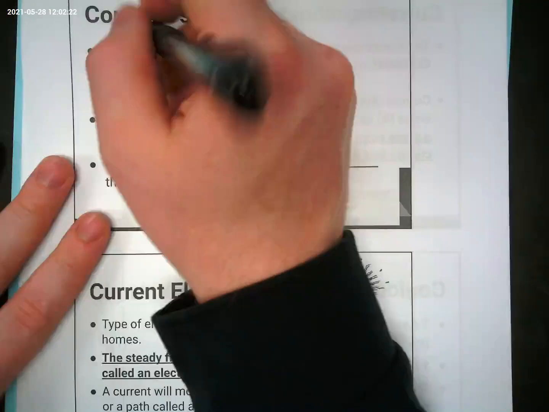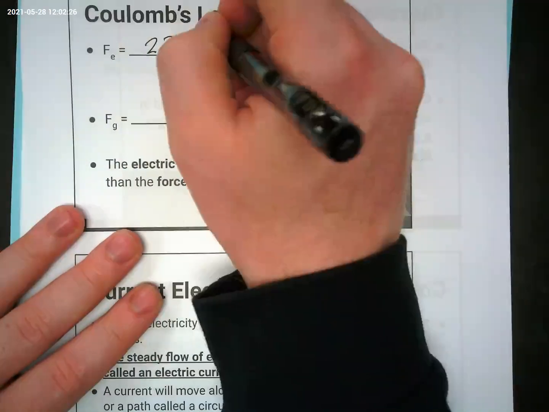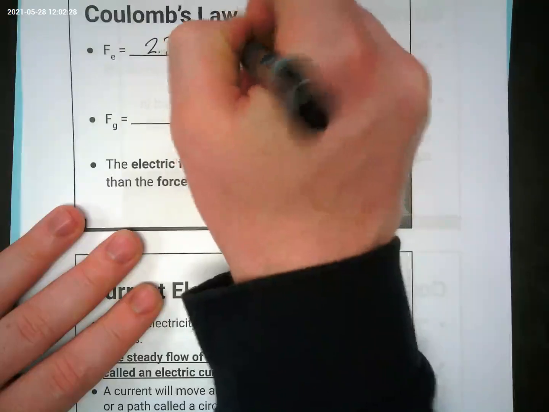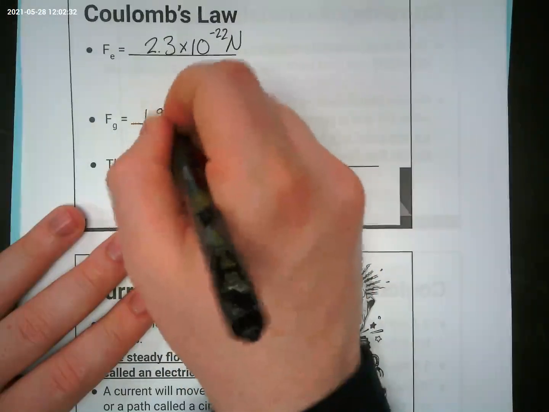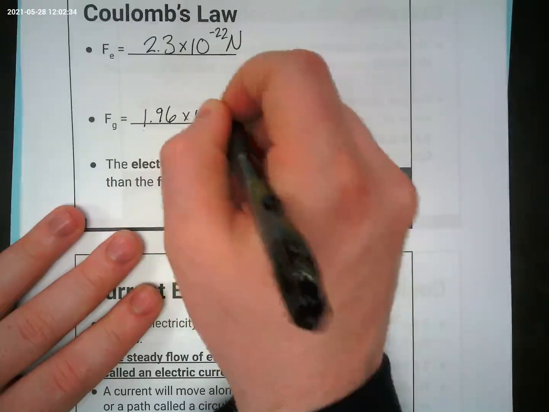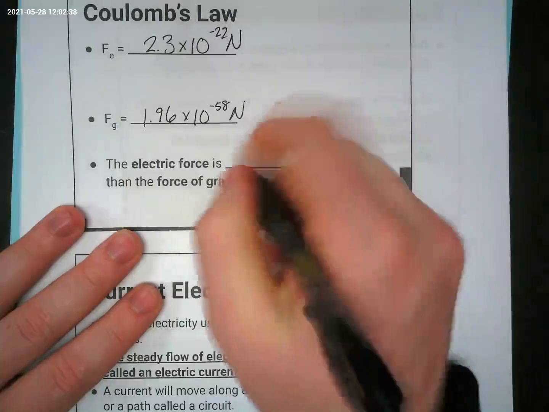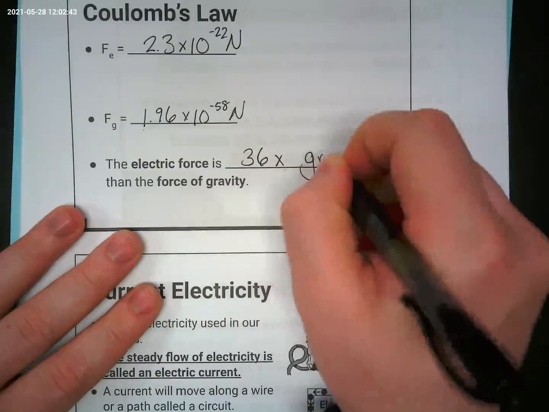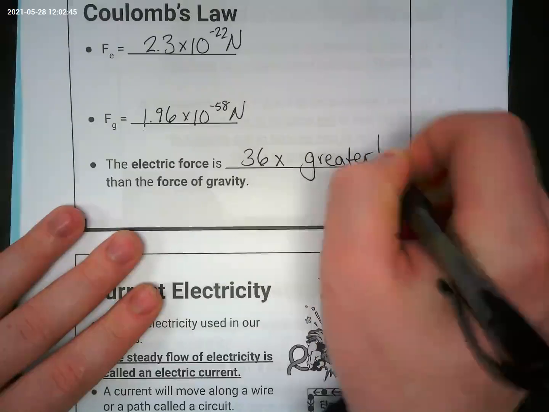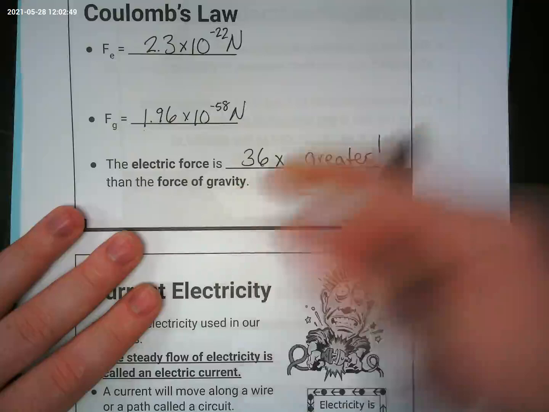So to write that up there, remember, this is what we see. We see that the electrical force is going to be 2.3 times 10 to the negative 22nd power newtons, while the gravitational force is going to be 1.96 times 10 to the negative 58th power newtons. So that means that the electrical force is 36 times greater than the force of gravity.